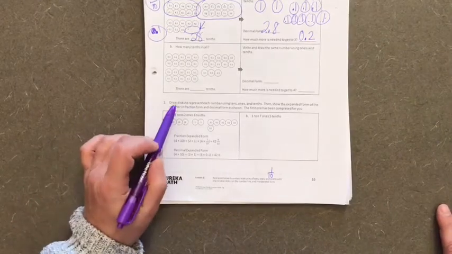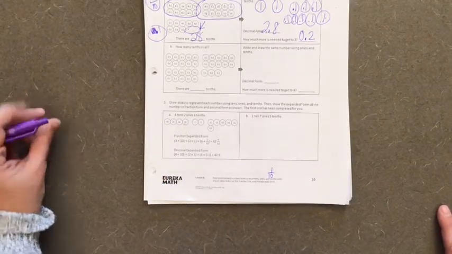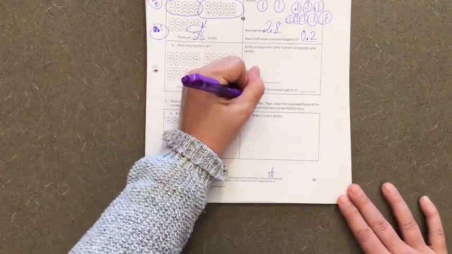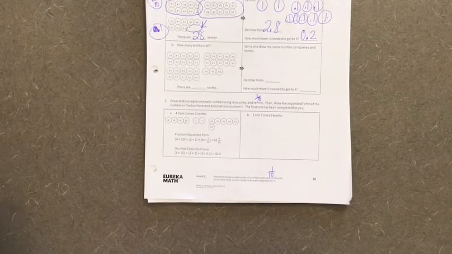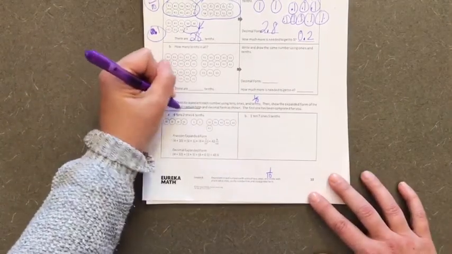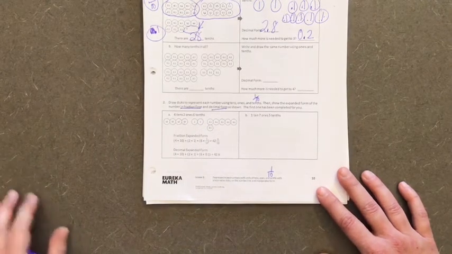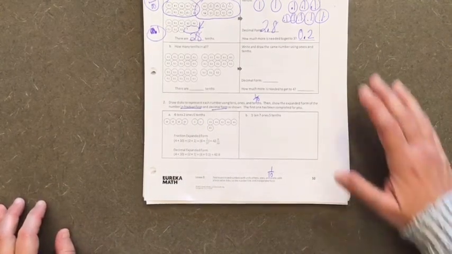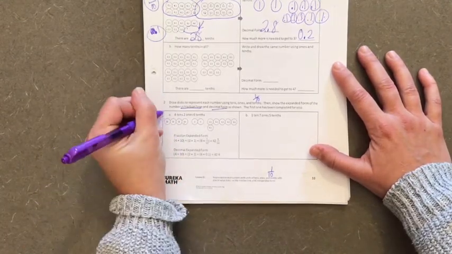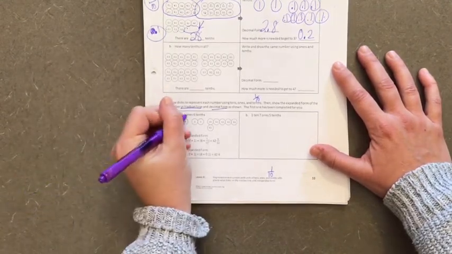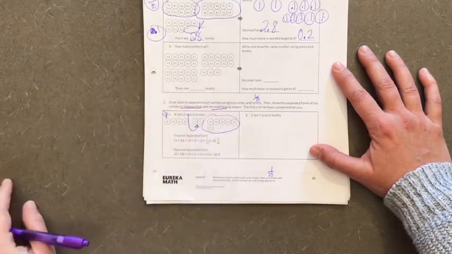Number 2 says draw discs to represent each number using tens, ones, and tenths. Then show the expanded form of the number in fraction form and decimal form as shown. The first one has been completed for you, but let's take a little peek at it. 4 tens, 2 ones, so I see 4 tens here, 2 ones, and 6 tenths.